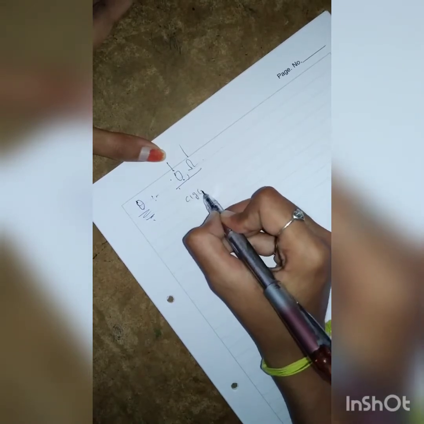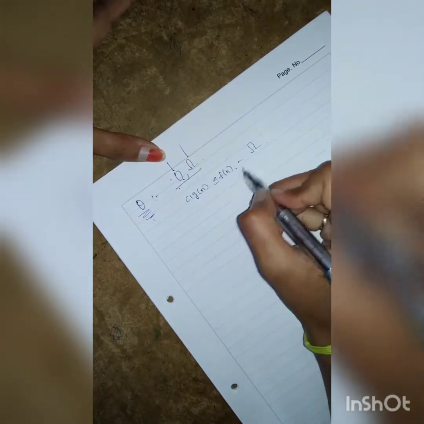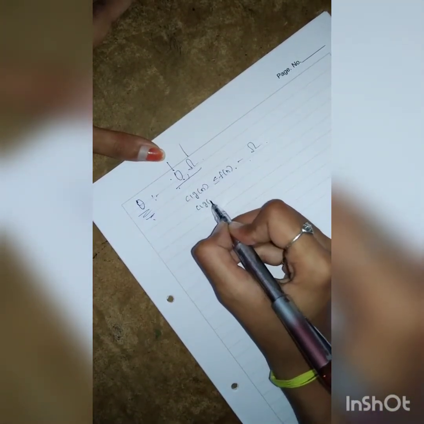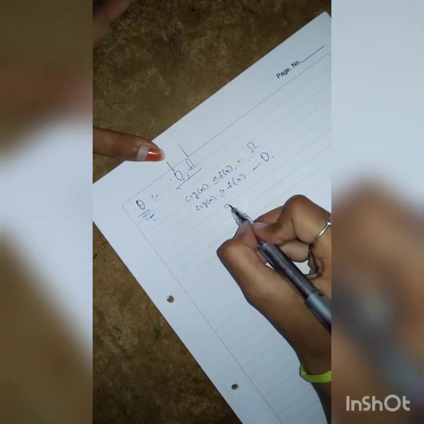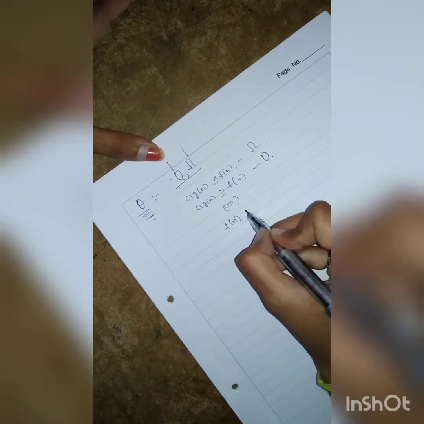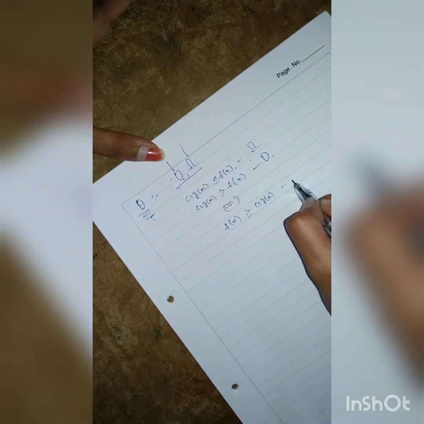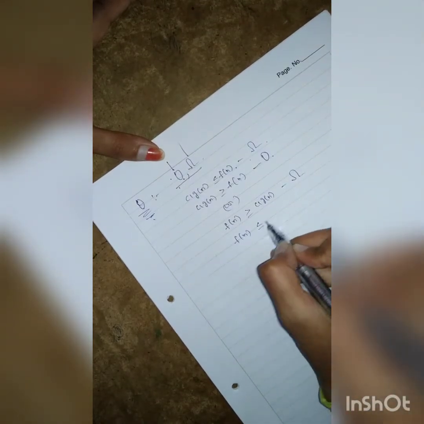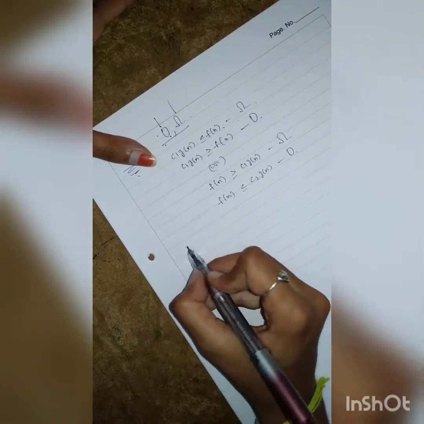So what we have, c1 g of n less than or equal to f of n, it is big omega. c2 g of n greater than or equal to f of n, this is BigO. Or we can write like this as we did before, f of n greater than or equal to c1 of g of n, this is big omega. If f of n less than or equal to c2 of g of n, this is big O. So now let's consider an example.